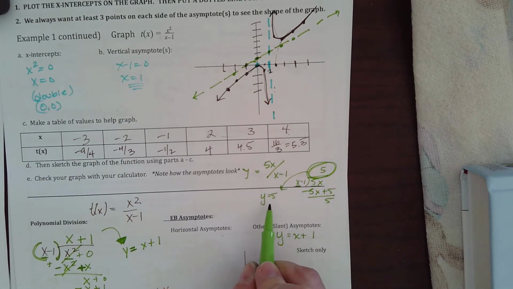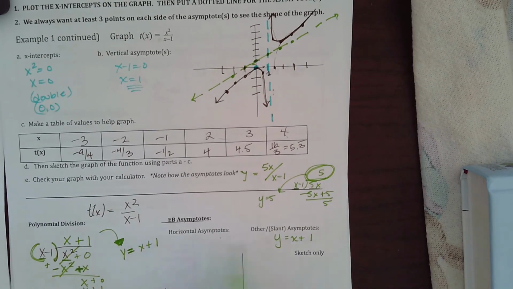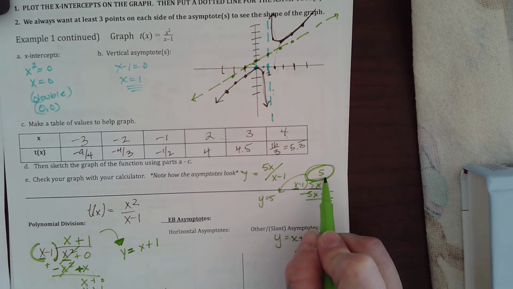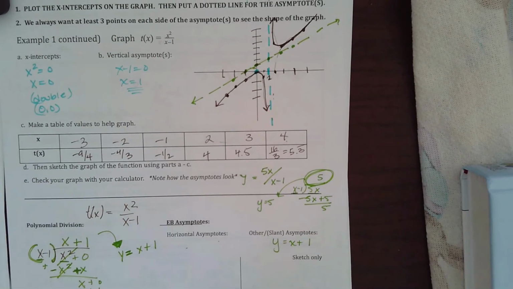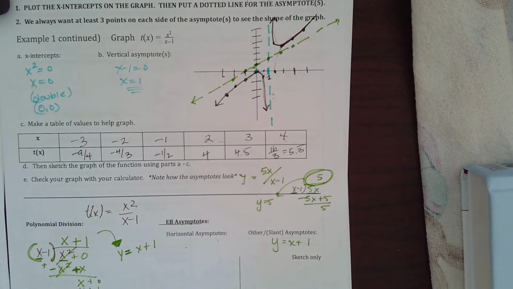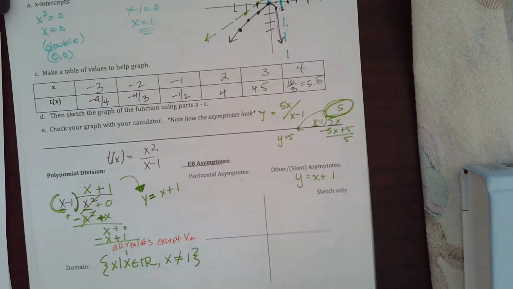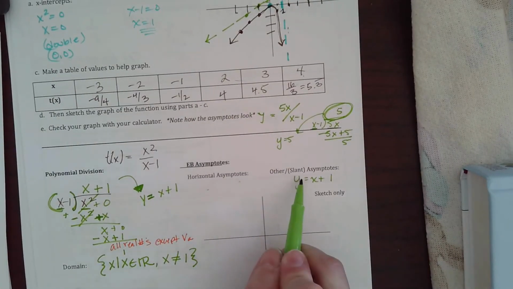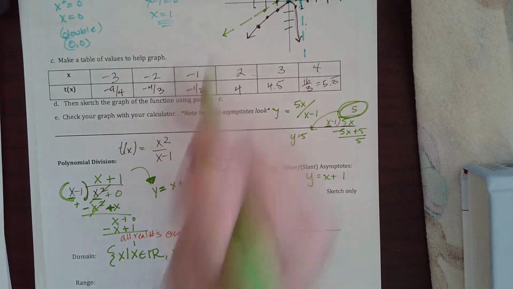Well, y equals 5 is a horizontal line. So it's different. There's no variable in here. That's how you would get a horizontal asymptote: when you do your division, if you get a number up here, then that's going to be a horizontal line. And you would draw that as a straight line on your graph horizontally. Let's round this out. You can have one or the other, horizontal or other asymptote. We have already sketched it on our graph.